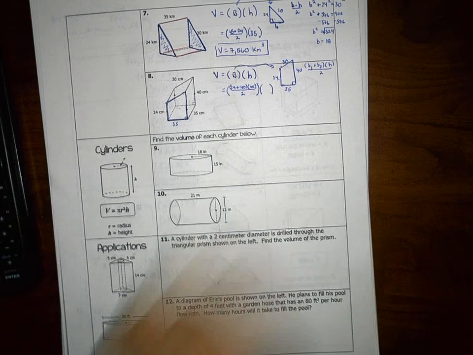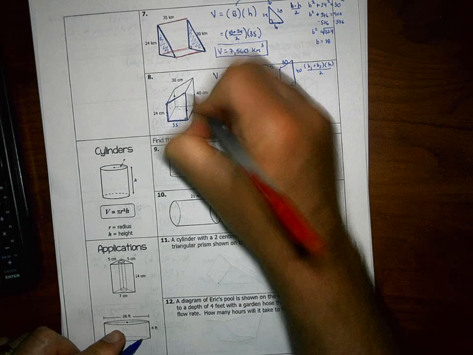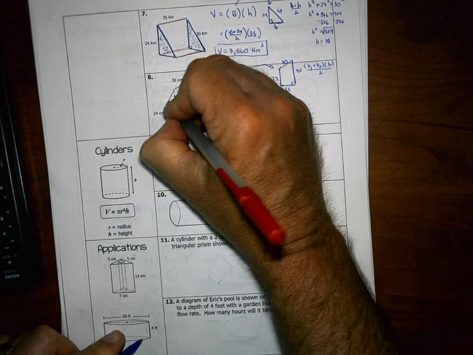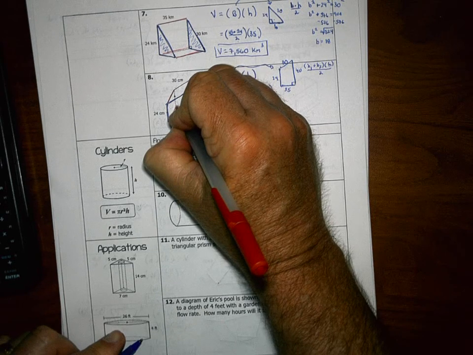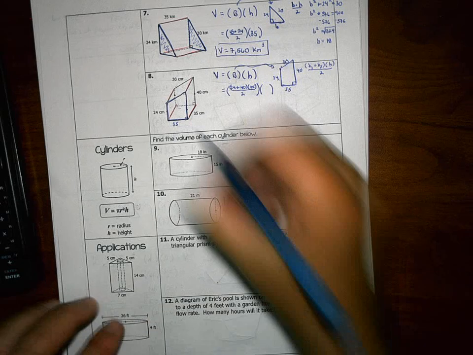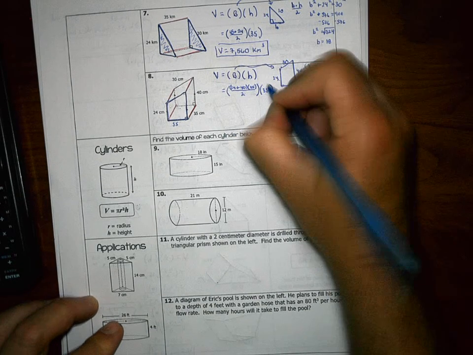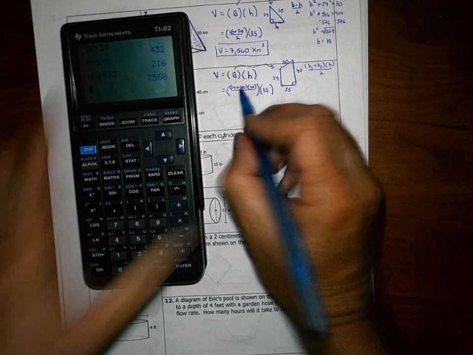So the height is any line segment that connects the two bases. And I actually have 4 heights in this prism here, all of those right there, which I just outlined in red. And you can see, I'm going to say the height is 35 there. So we have that. All right, so now once I get that, I just use my calculator to find the volume.